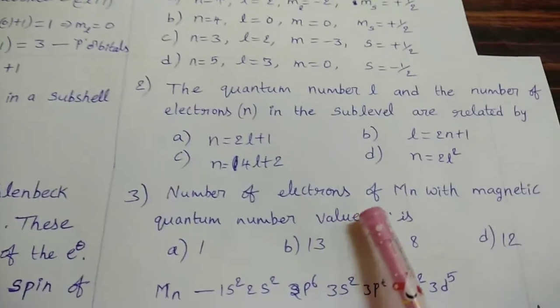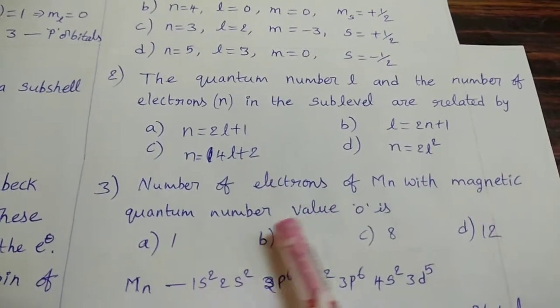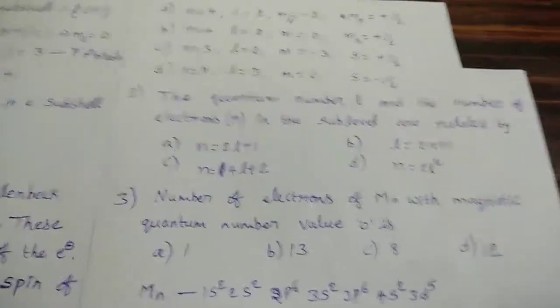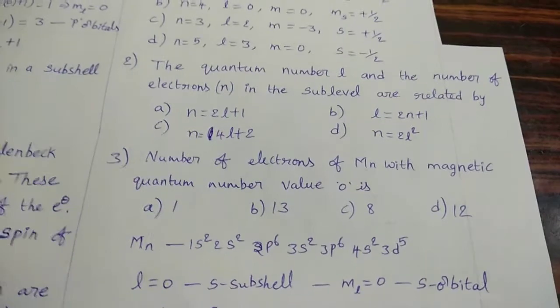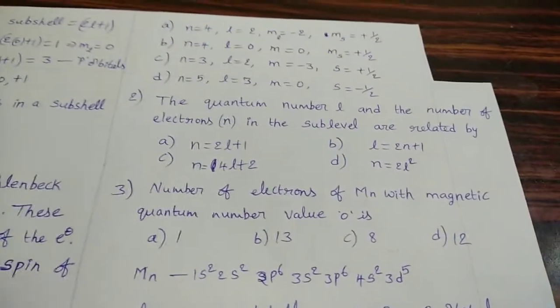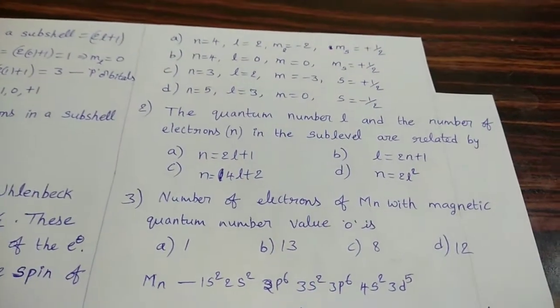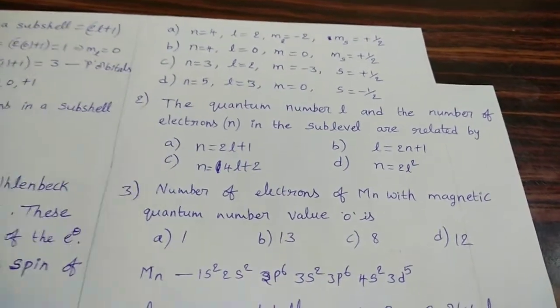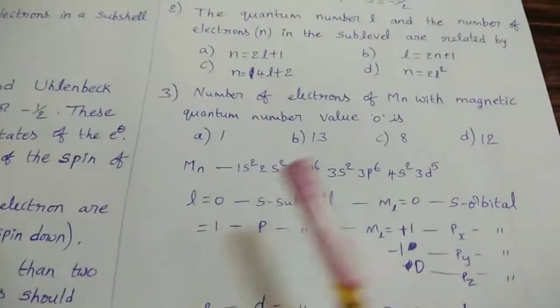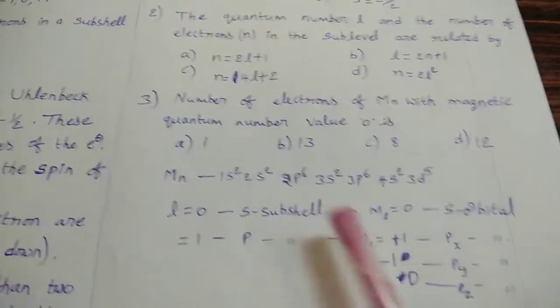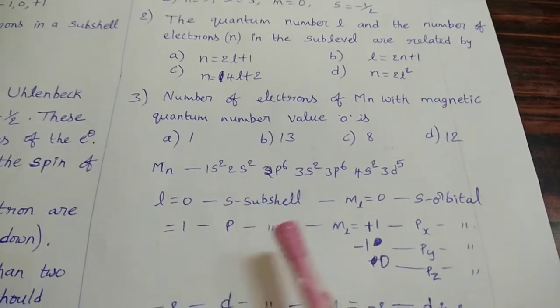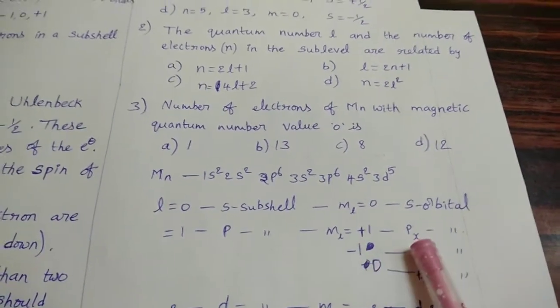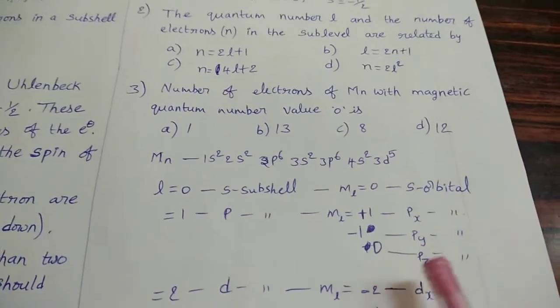Next, number of electrons of manganese with magnetic quantum number value 0 is. In manganese, how many electrons have magnetic quantum number 0? Manganese atomic number 25. Electronic configuration 1s2 2s2 2p6 3s2 3p6 4s2 3d5. Okay, now write the quantum numbers. l equal to 0, s subshell, magnetic quantum number 0, that means s orbital. l equal to 1, p subshell, magnetic quantum numbers plus 1, px orbital, minus 1, py, 0, pz.